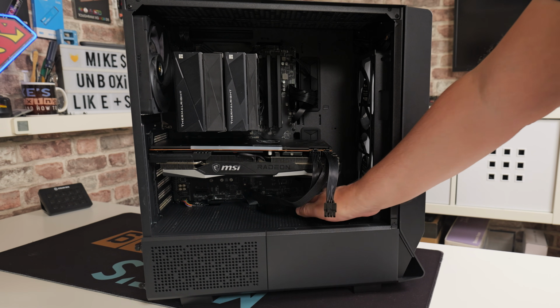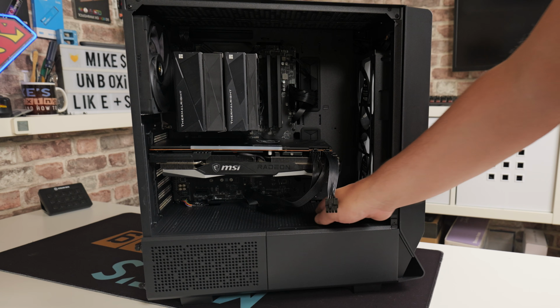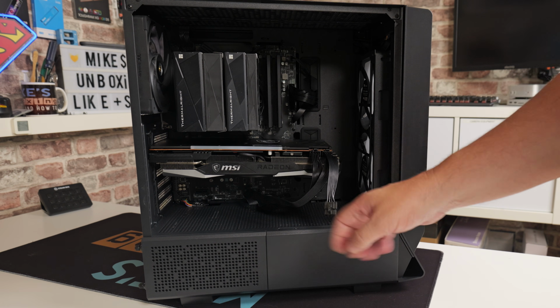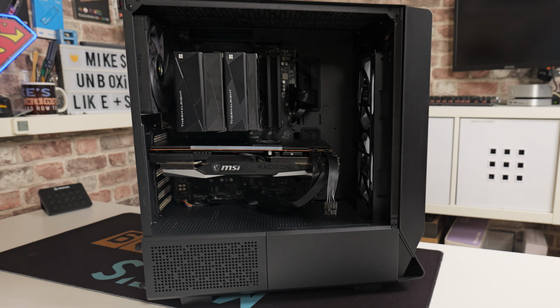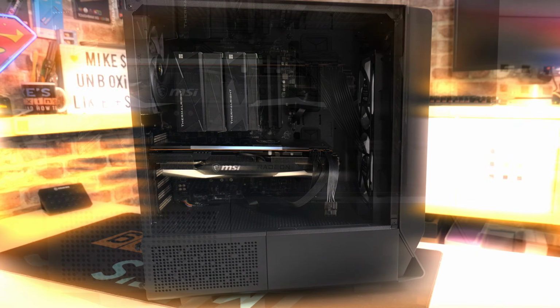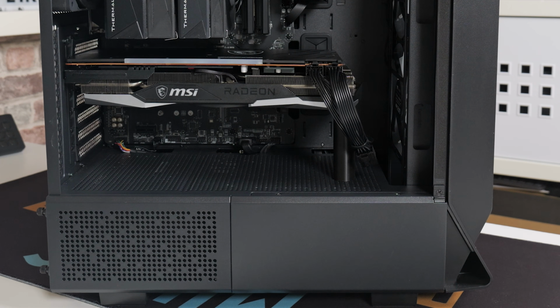There is actually another hole further along this particular motherboard, so we can take the cables in a little bit straighter rather than having them stretched across. You don't necessarily need to do that, but potentially if you want to, that is entirely up to you. Okay, so there we go. We've done a little bit of cable management.